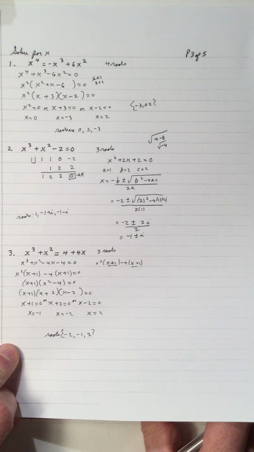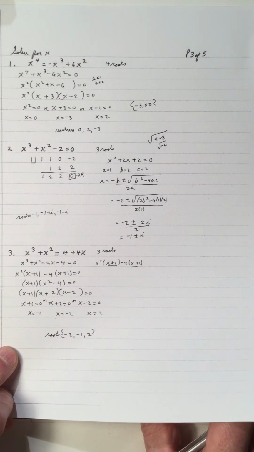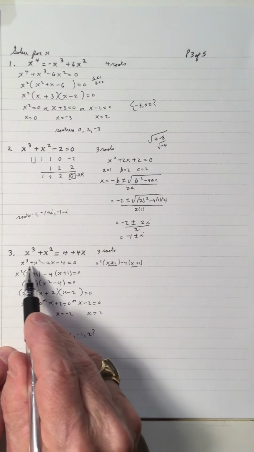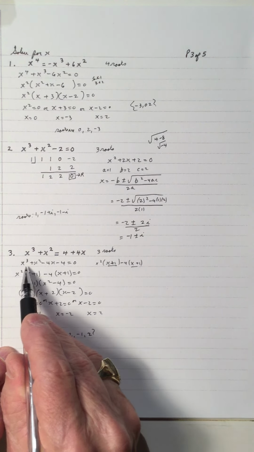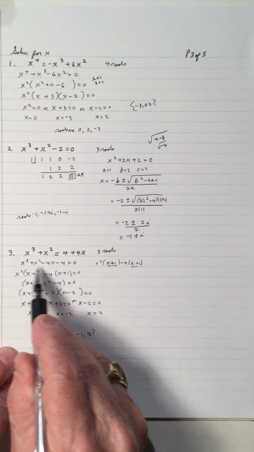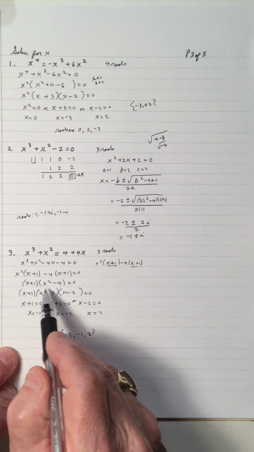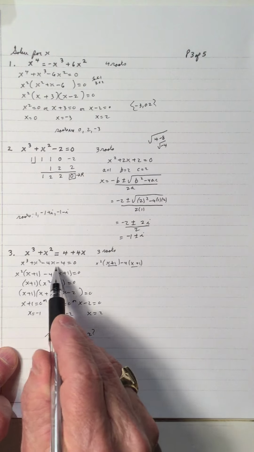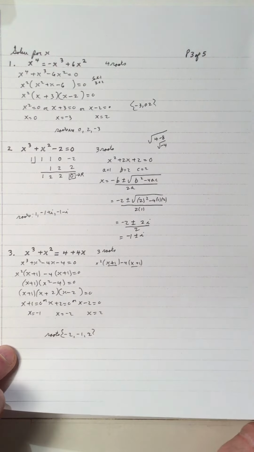Because I have the grouping, I didn't need to say that. And notice the coefficients do not add up to 0, x is not common, so there's no GCF, but I did the grouping on it. And 1 is not a root because the coefficients add up to negative 6.